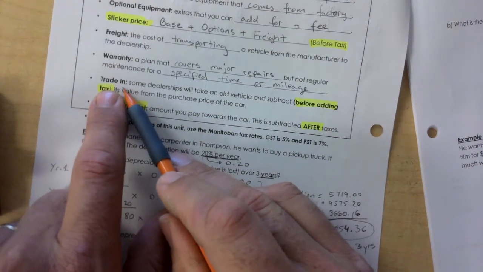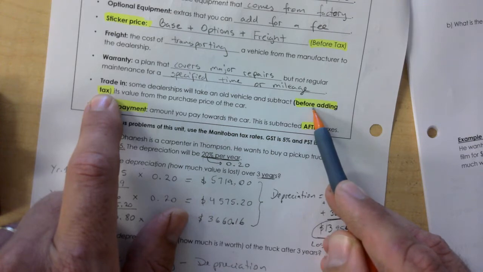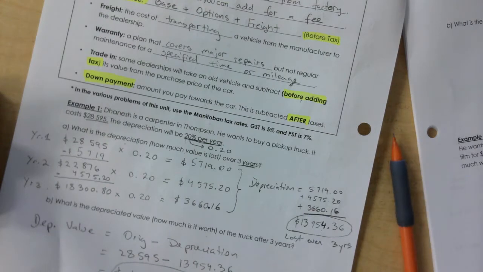The trade-in comes up right away. It needs to be subtracted before you add any taxes. So it's almost like you're buying the new one, you have your vehicle, they take that off right away, and then they add taxes. Okay.